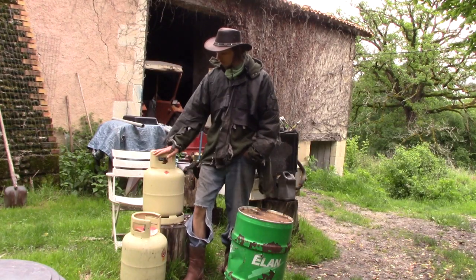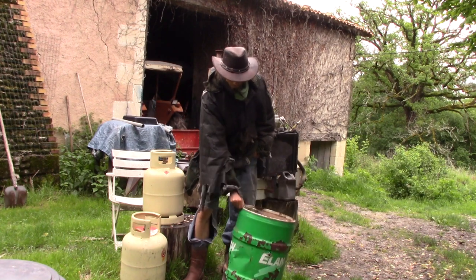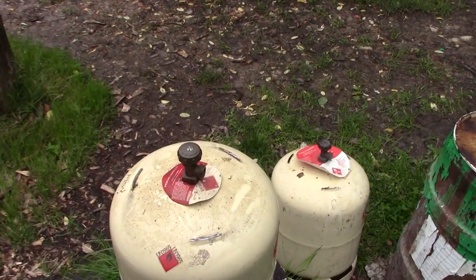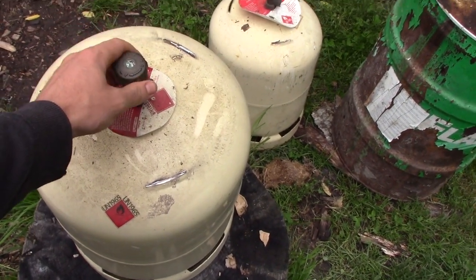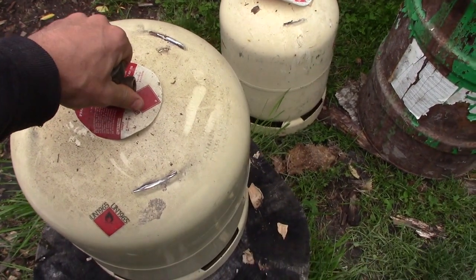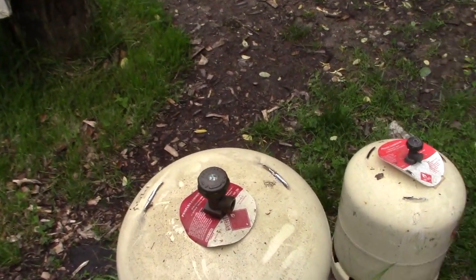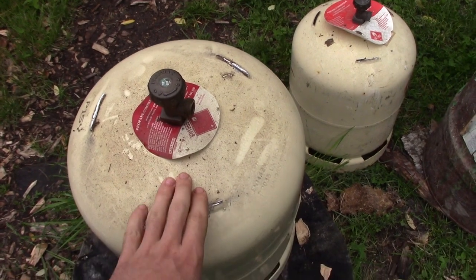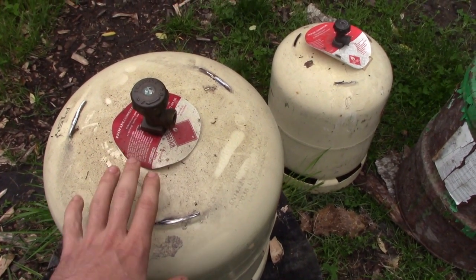So I began with these two propane tanks and one oil container. I've cut the handles, and now I'll have to unscrew these valves. They are really tightened in there, so that's difficult. And then I'll fill this up with water so that no gas will be left in there.